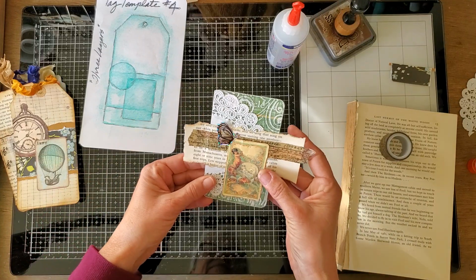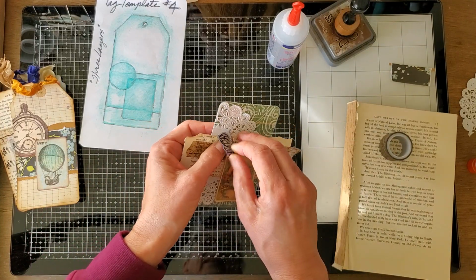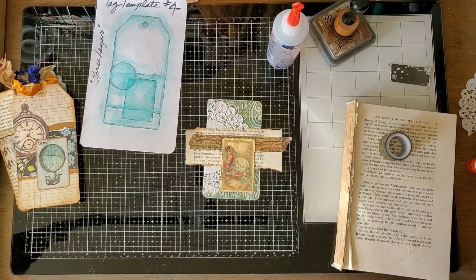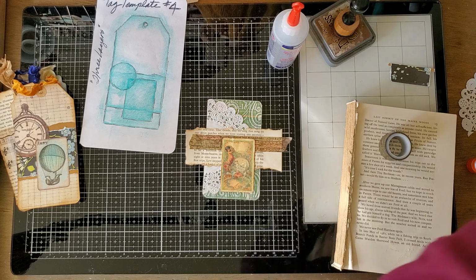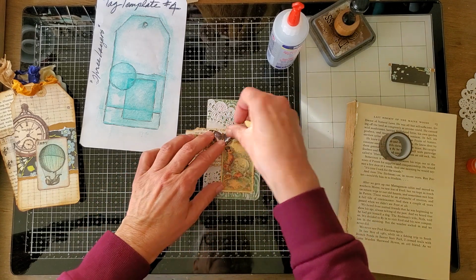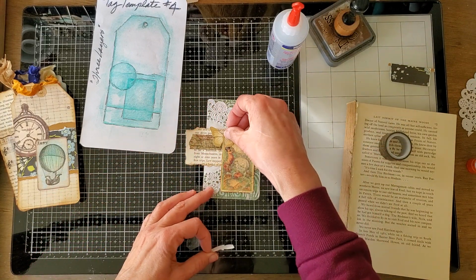Not bad. I don't know. Not sure I like that. It just looks a little like it's stuck on there. Here, we'll try this one. Maybe one of these would be better. That's a gold one.